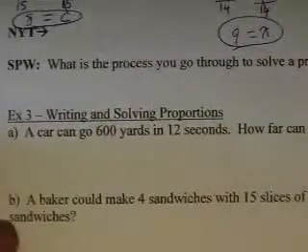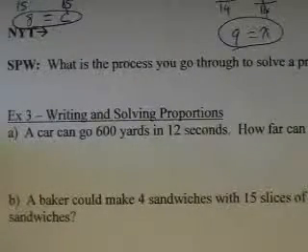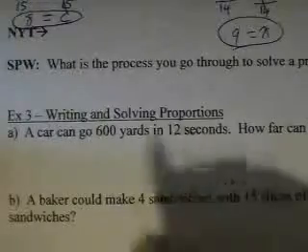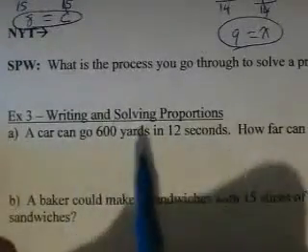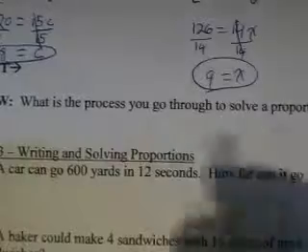Okay? Now, example 3, I have little word problems that are proportion problems. You're going to use proportions to solve them. So it says here, a car can go 600 yards in 12 seconds. How far can it go in 15 seconds? Well, that's not too bad.